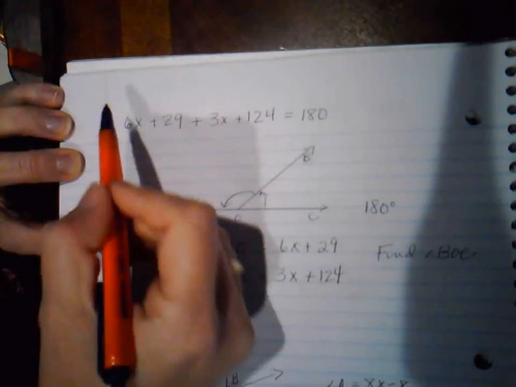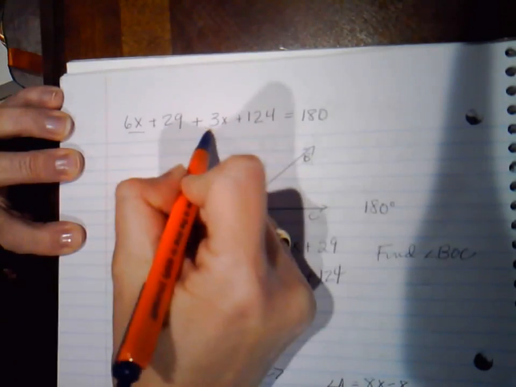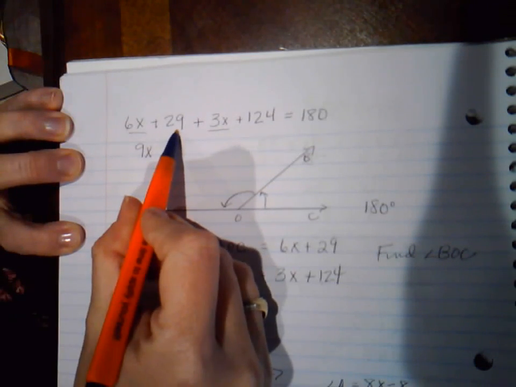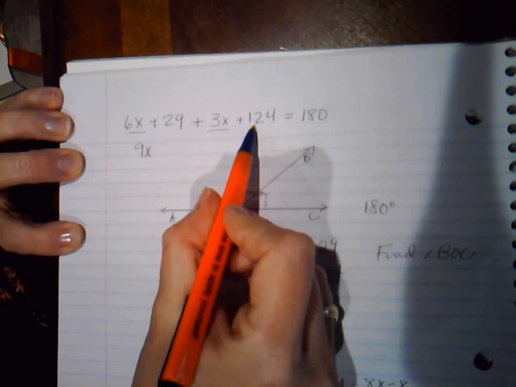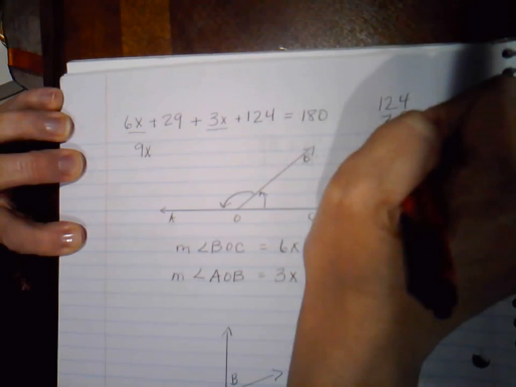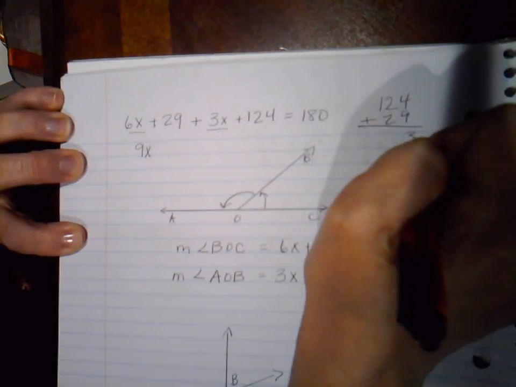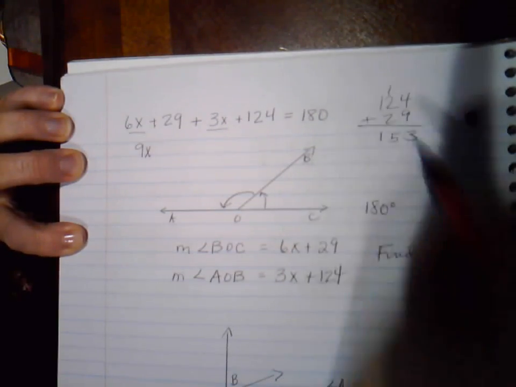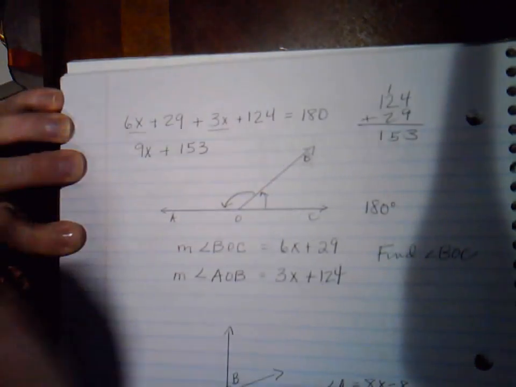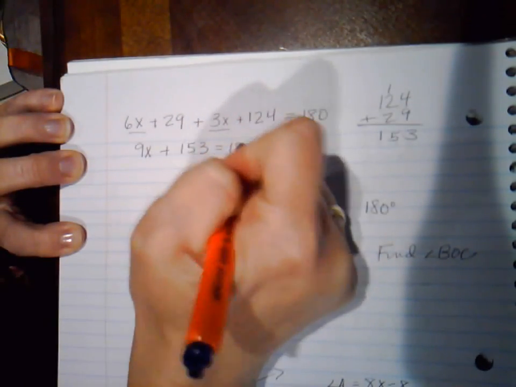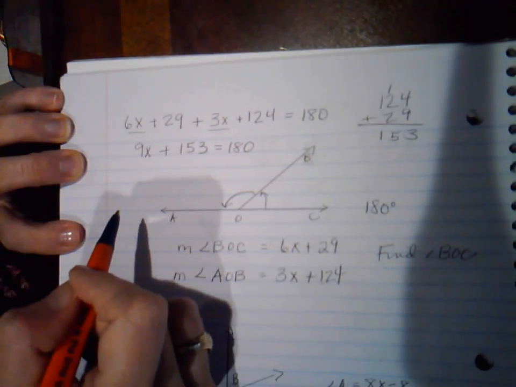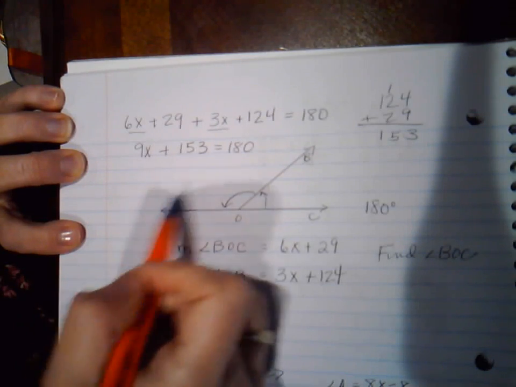Okay, so now I'm going to combine my like terms, which we know how to do. We do that as 9x, and then I'm going to combine my 29 and my 124. I don't have a calculator handy, so I'm going to add straight off to the side. So we have 153. So we are going to put that here, and that is equal to 180. If you are trying to do these Khan Academies in your head, good luck with that one. Don't do them in your head, do them on paper.